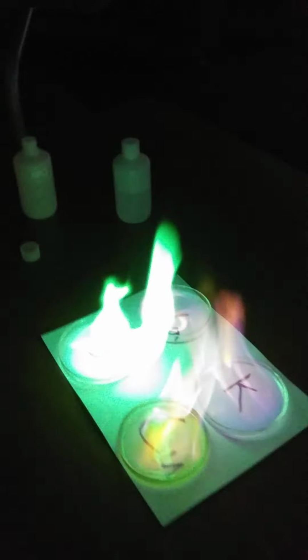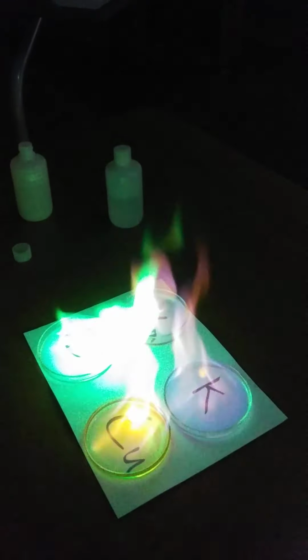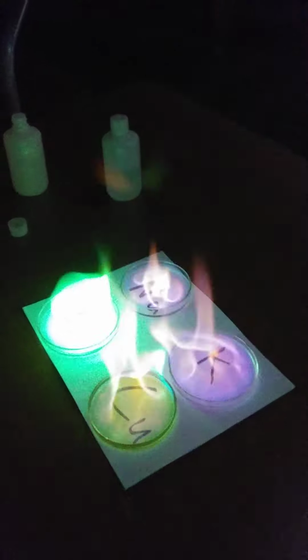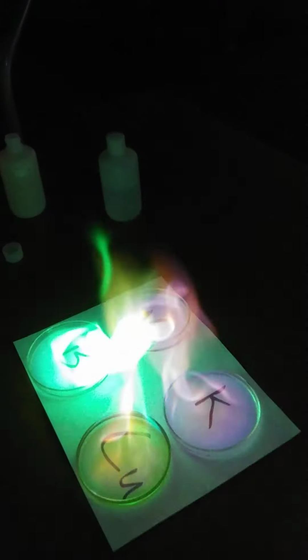So I don't know that this is going to work as well as I would like because the colors just aren't showing up on the phone very well. Can you see that the potassium's a little bit different color than the sodium? Not really, darn it. Oh well, I did my best.